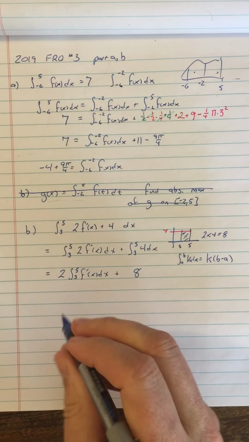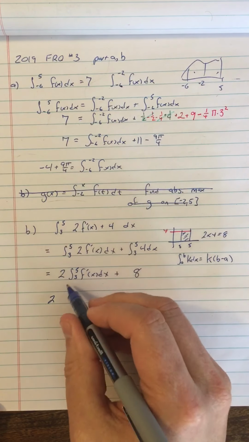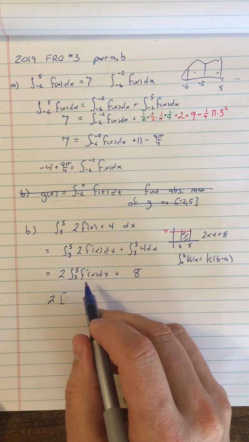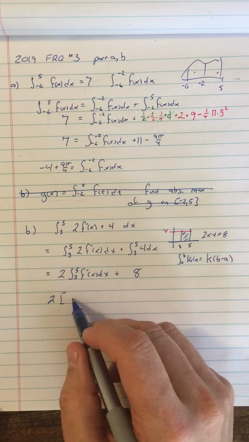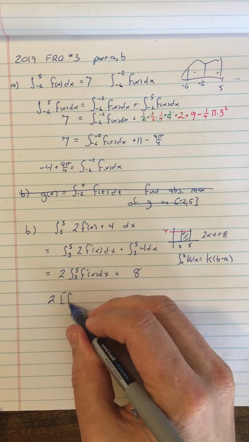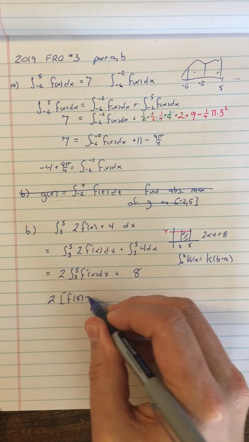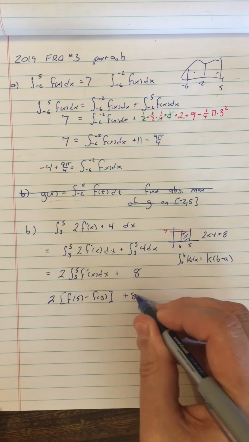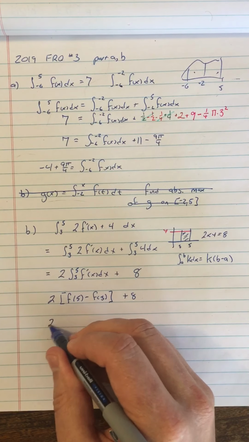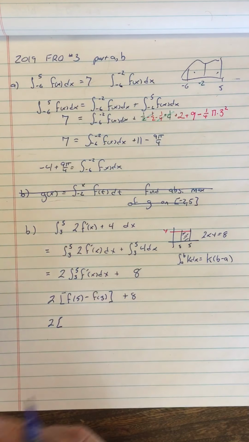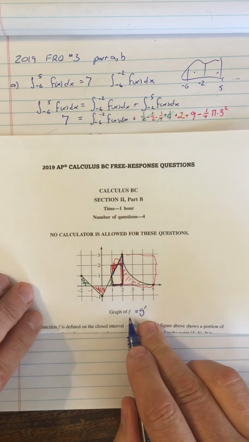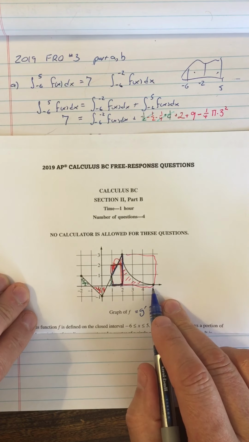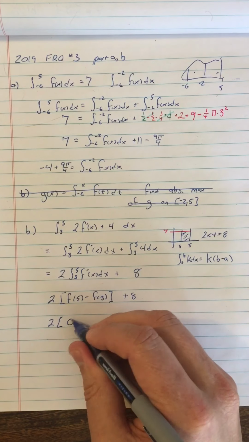All right, now once I'm here, I can say this is the fundamental theorem of calculus. If f is an antiderivative of f prime, I can say that this is f of 5 minus f of 3, and then I have my plus 8. Then I just look at the graph, because I have a graph of f. My graph is not of f prime, my graph is of f. So I can see that f of 5 is 0. So for f of 5, I can put 0.